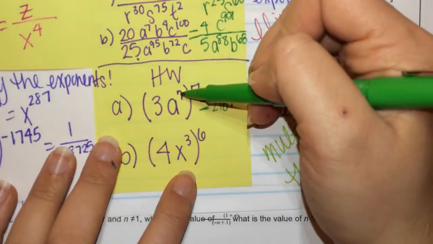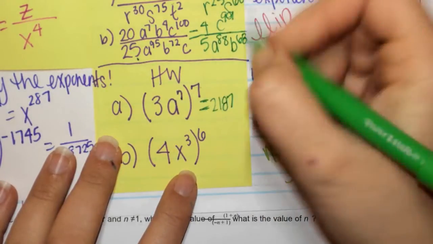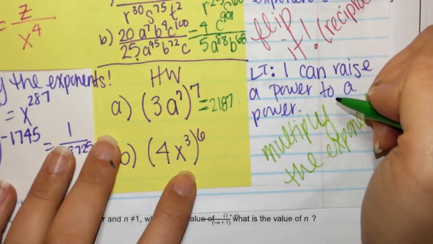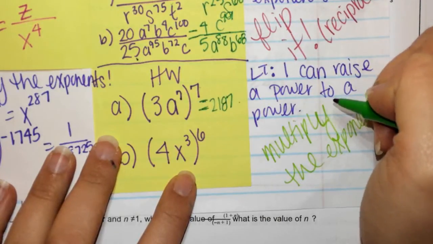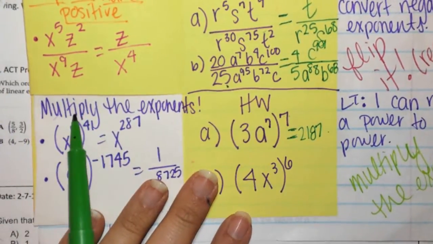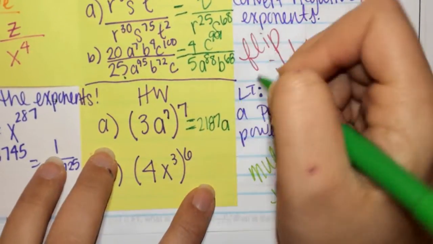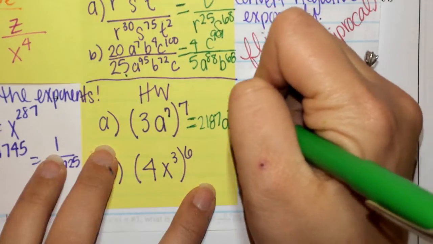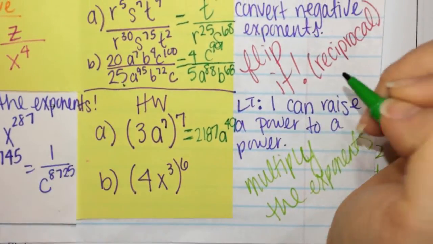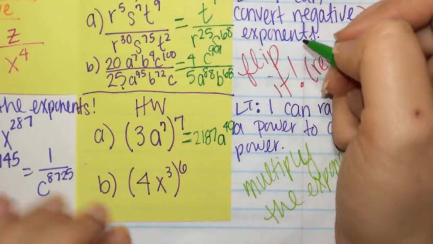Alright, and what would we do with the 7 exponent here? It says multiply the exponent, so what would you do? And it would be 49. Take a point.